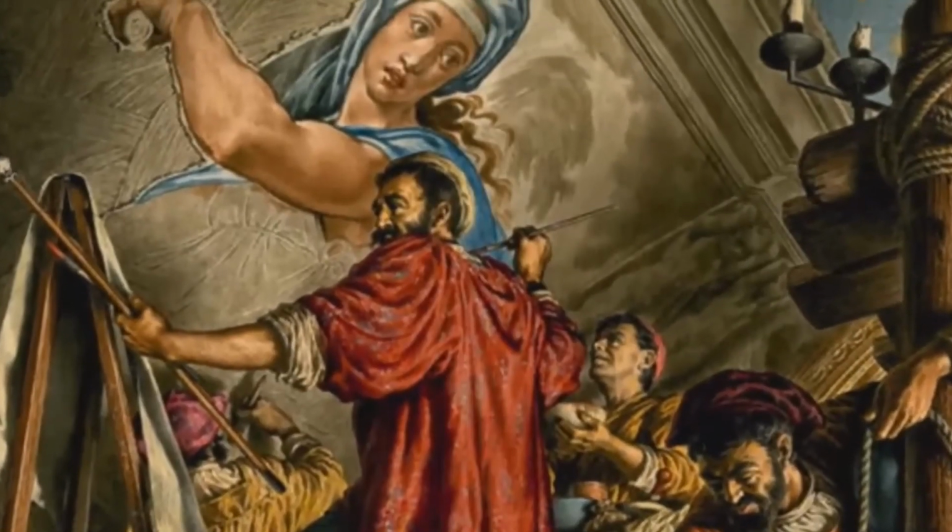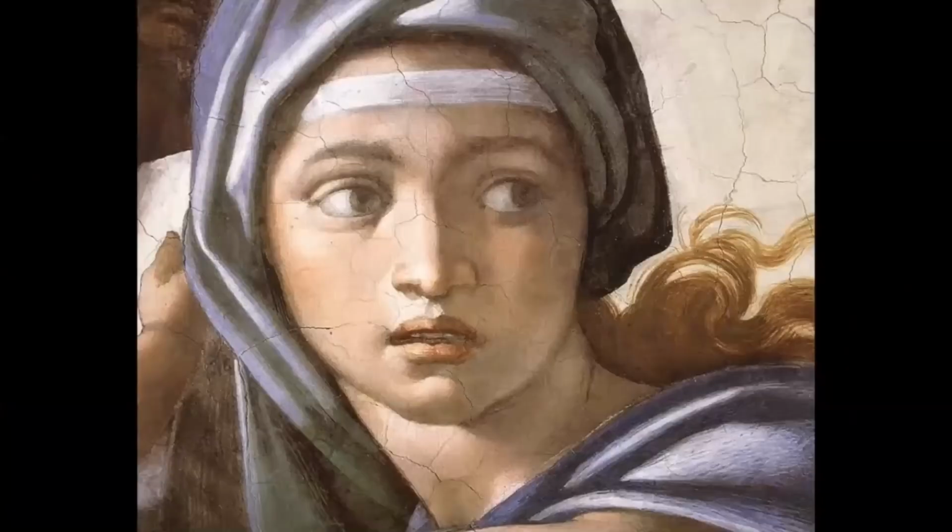Thank you for creating your own Michelangelo-inspired drawing today. We hope you enjoyed the experience of creating art on an upside-down surface.